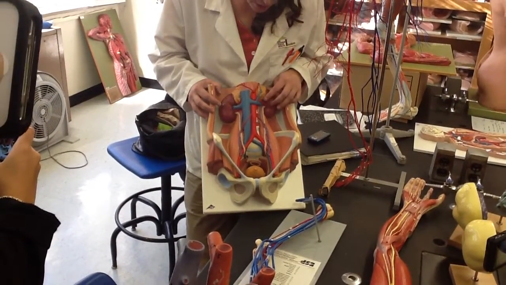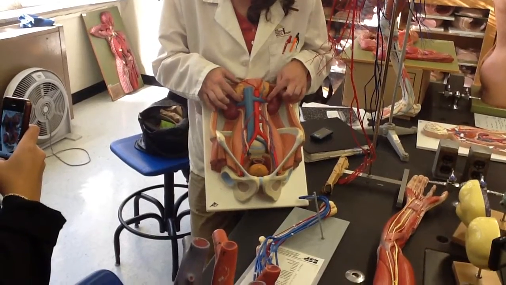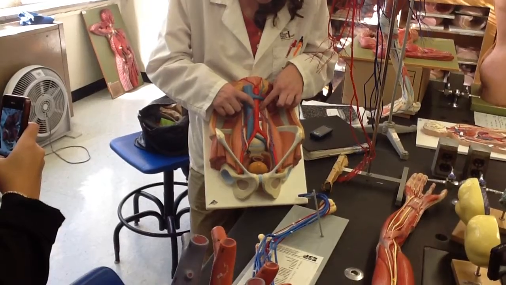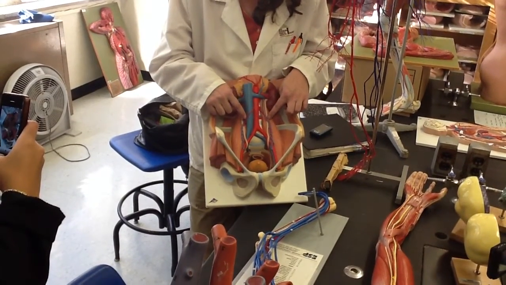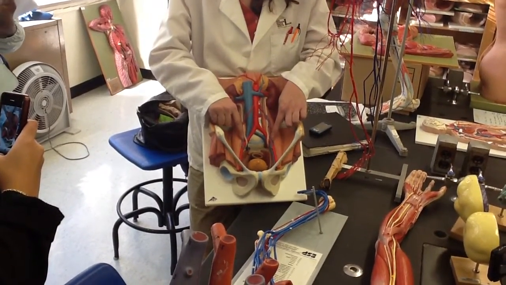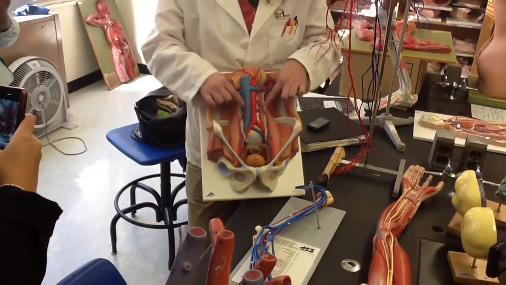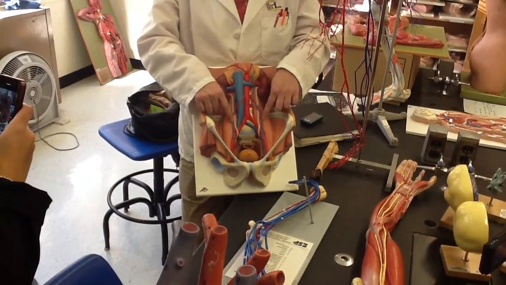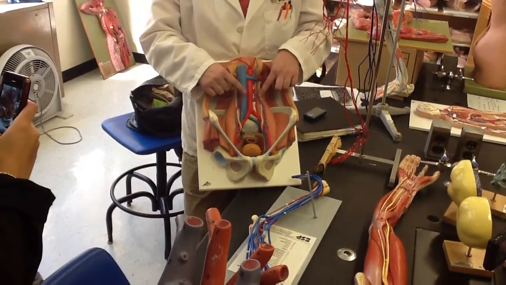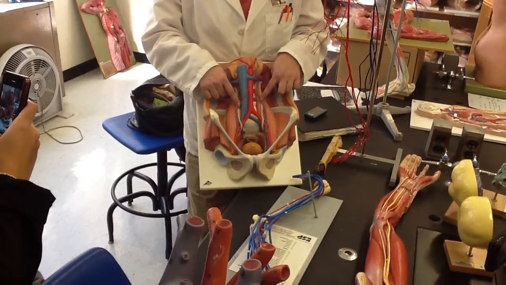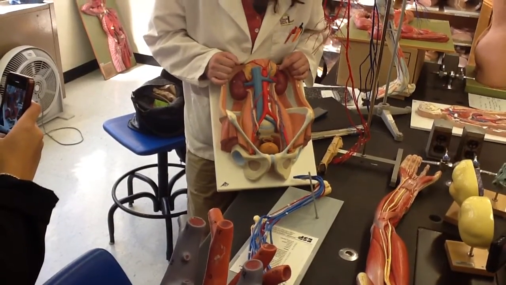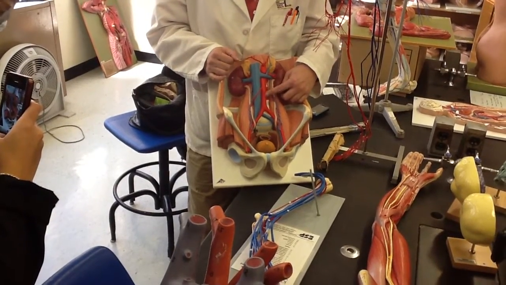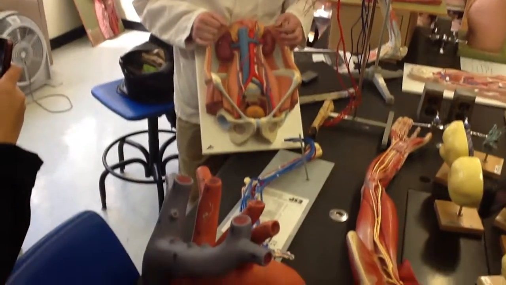Then we have branches going to the kidneys as the renal arteries. And if we go further down, we have these two little branches coming off and going down and extending all the way down into the suprapubic region. These are the gonadal arteries. You can see that they're intertwined with the gonadal veins. These are also known as ovarian and testicular arteries. And we can see our inferior mesenteric artery here, which goes to our large intestine.